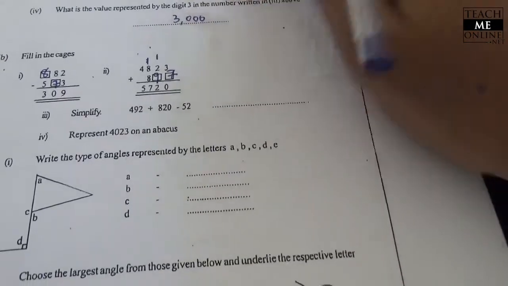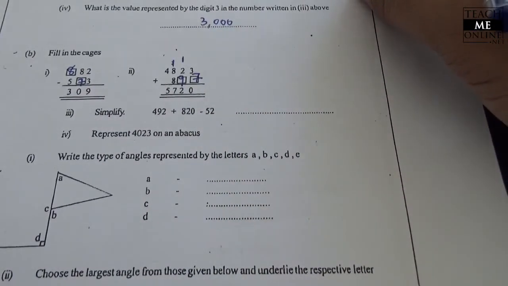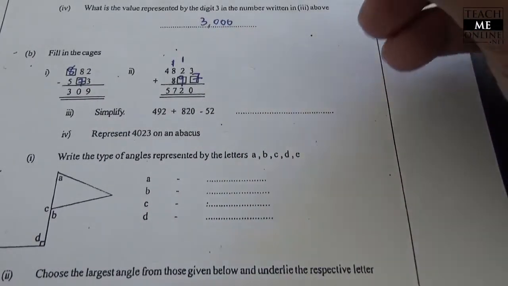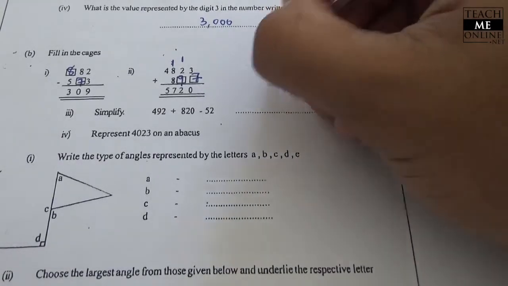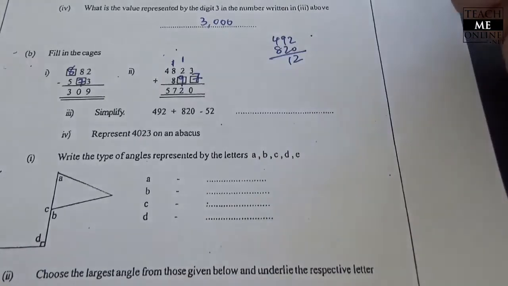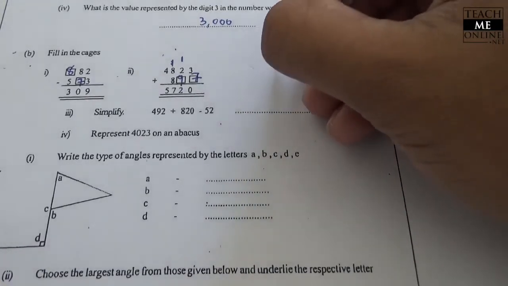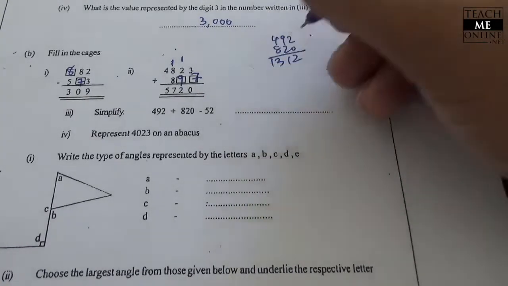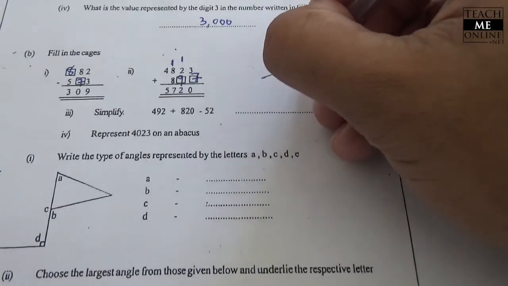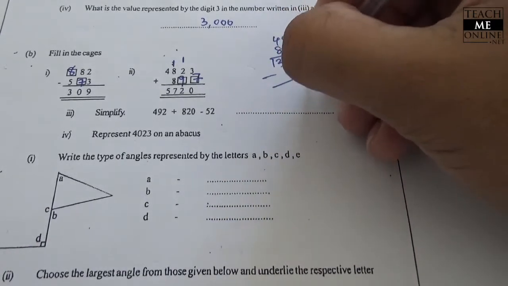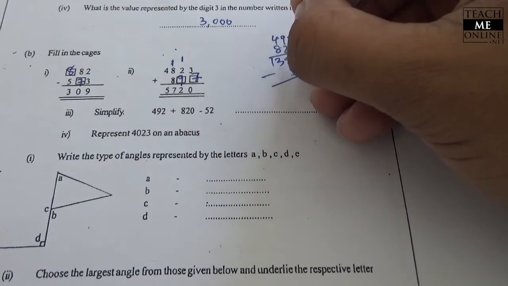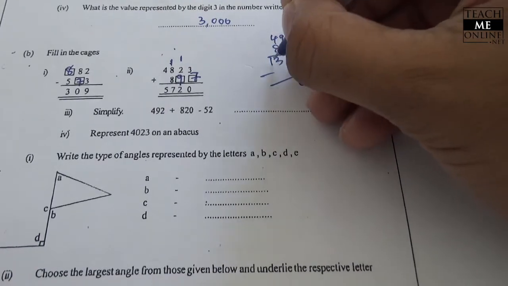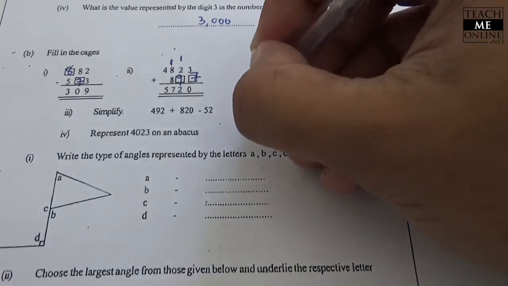Right. Simplify. 492 plus 820 minus 52. So 492 plus 820 is 1312. From that you subtract 52. 2 minus 2, 0. 11 minus 5 is 6. Then 2 here, 1260.